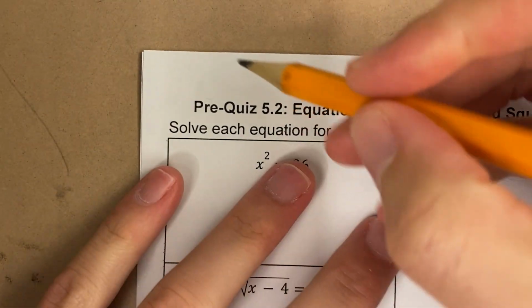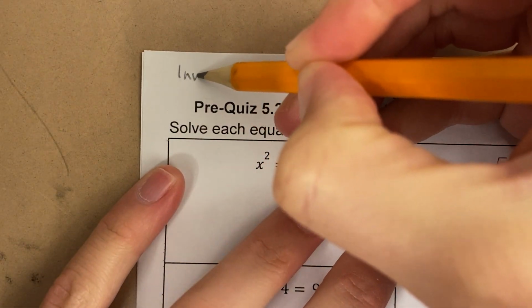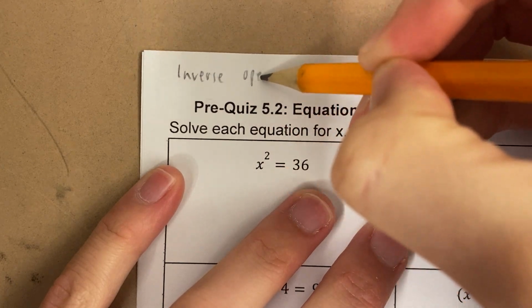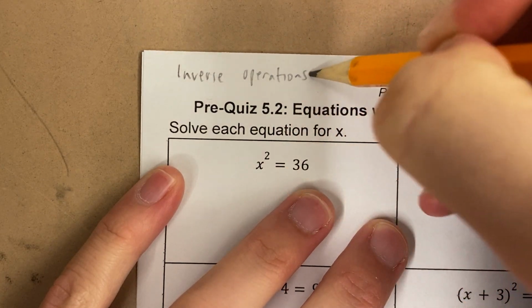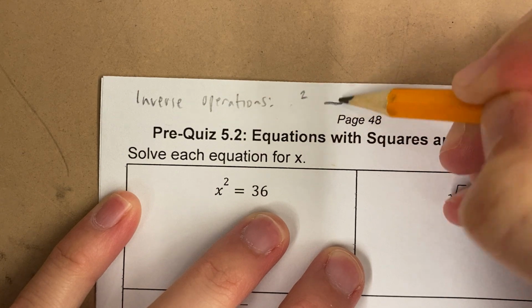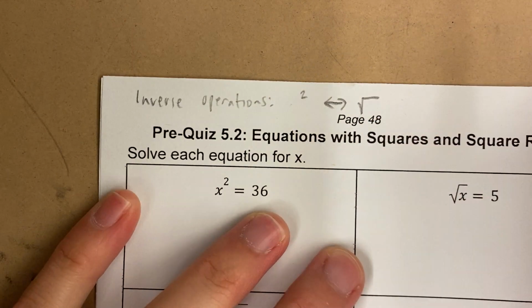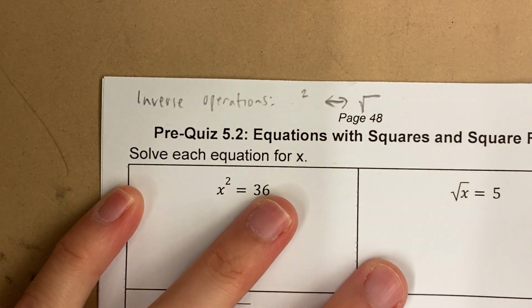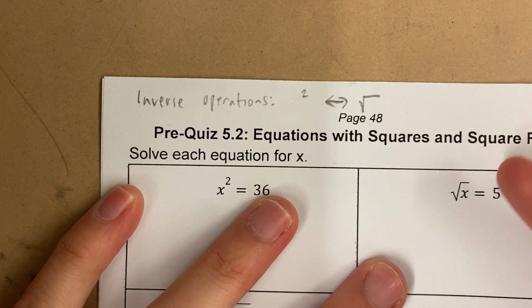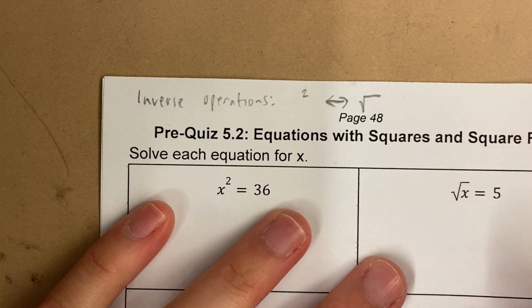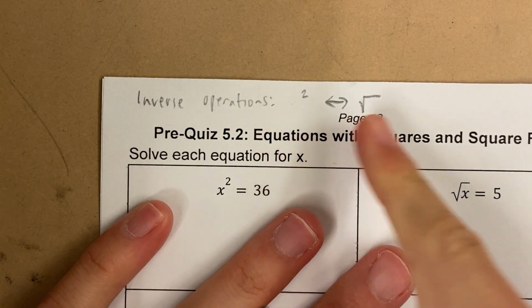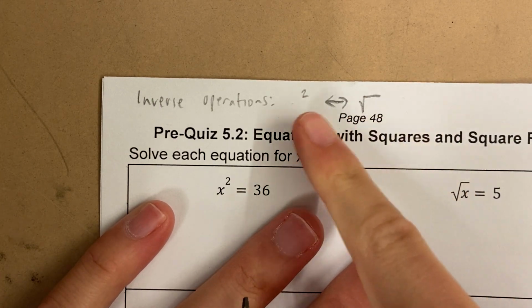Okay, the big thing that I need to remember is that square and square root are inverse operations. They undo each other. So just like adding and subtracting, if I see x plus 3, I do minus 3 on both sides. If I see x minus 3, I do plus 3 on both sides. So if I see squared in an equation, I do square root. If I see square root in an equation, I do squared.